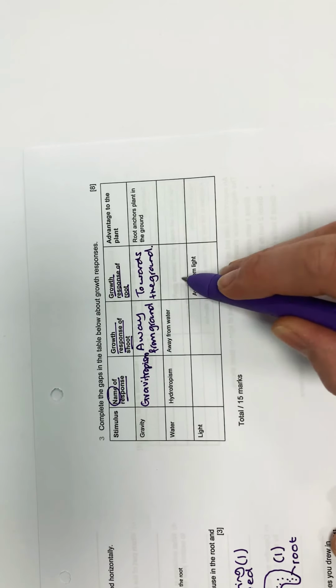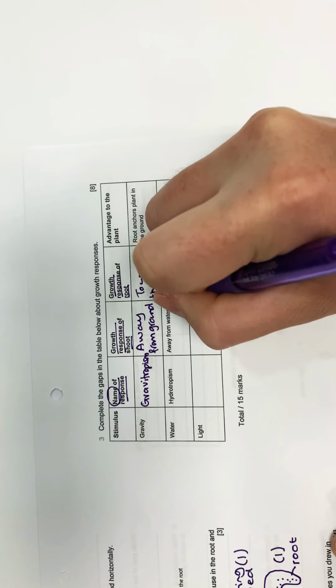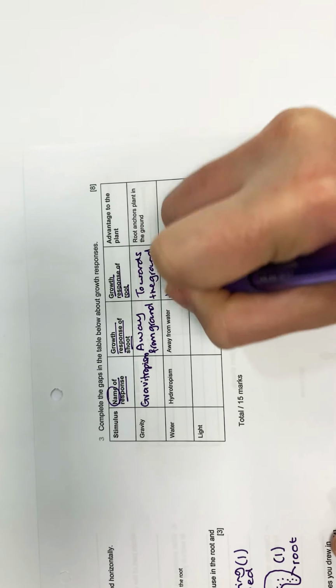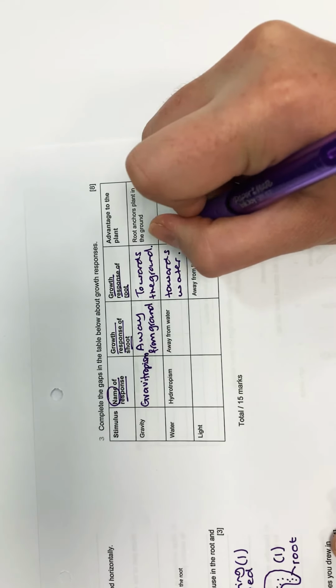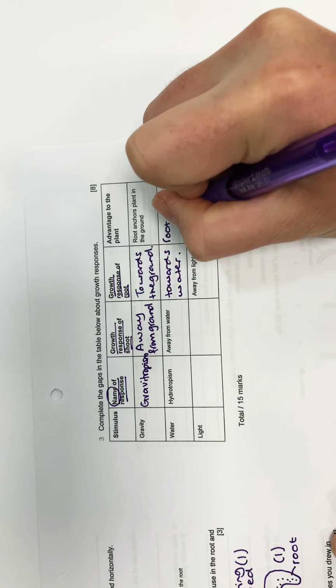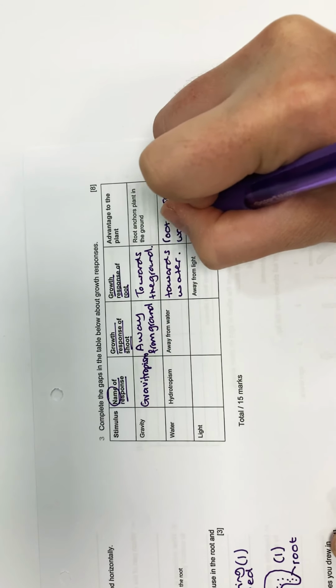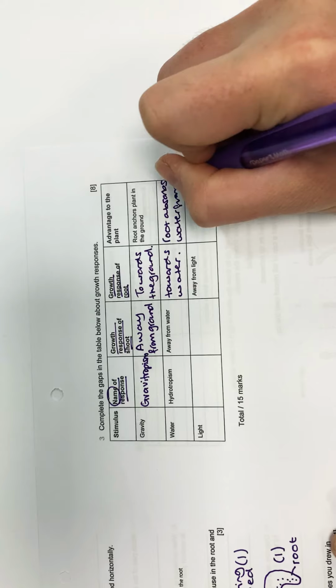So let's do water. So we've got hydrotropism. Growth response of the shoot is away from water. Growth response of the root is towards water. And then we have advantages to the plant, so that allows the root to absorb water from the soil. Because it's water here. Lots of people started talking about minerals, but we're actually talking about water.